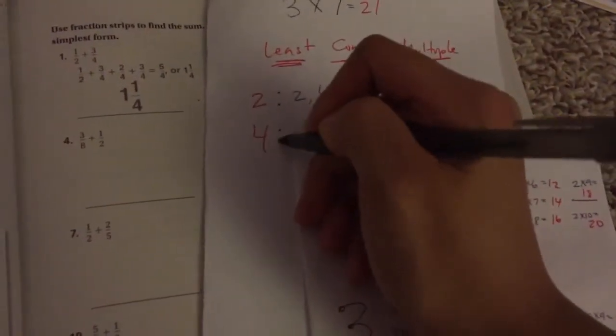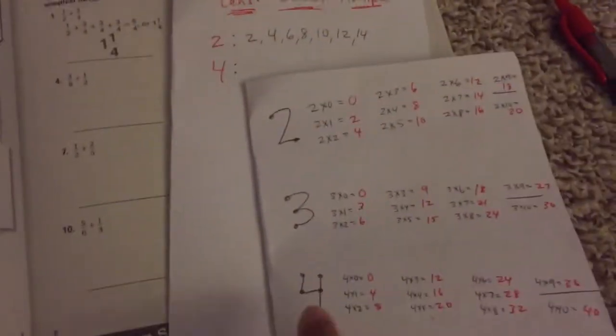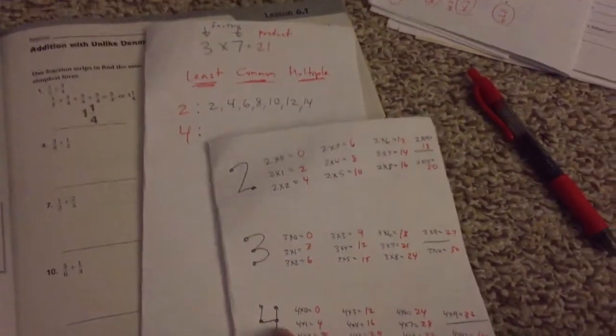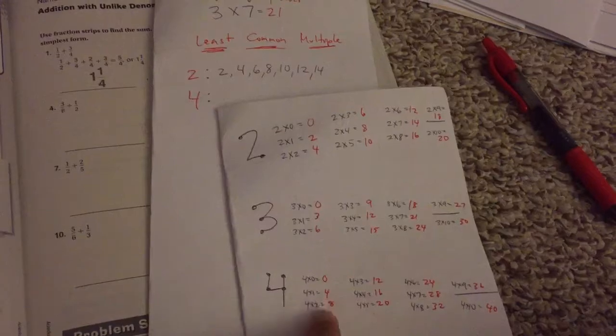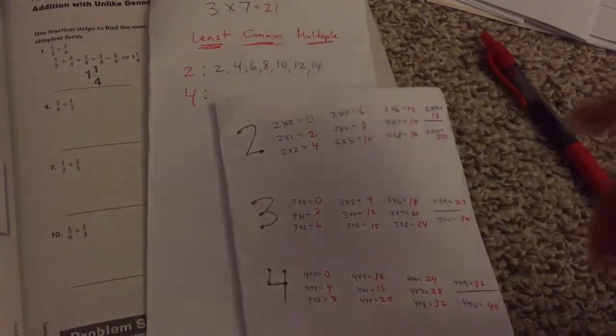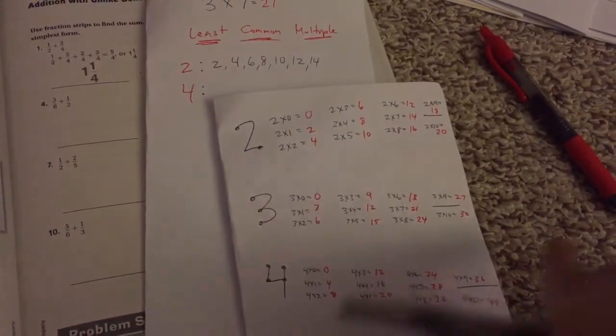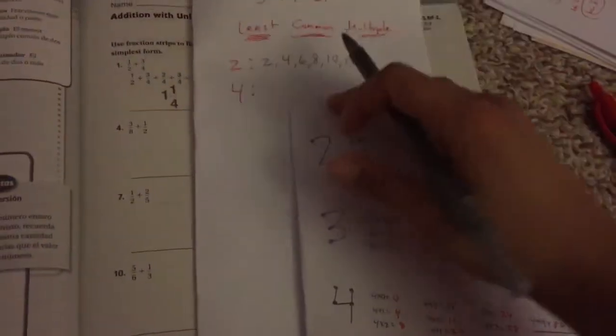For 4, we're going to find its multiples. And to find the multiples of 4, we're going to look at the 4's cheat sheet, and we're going to multiply it by other factors, 0, 1, 2, 3, 4, 5, 6, and so forth. And of course, as I said, it can go farther than 10, but we don't have to for purpose of this assignment. And we're going to list them.